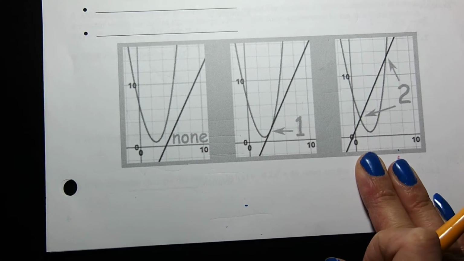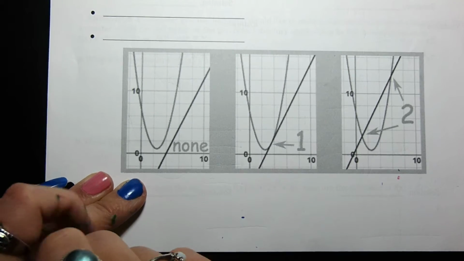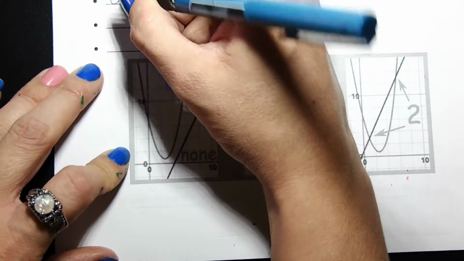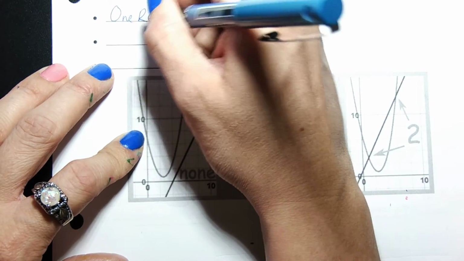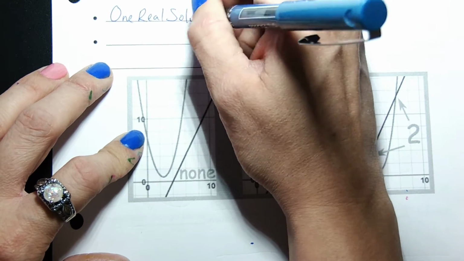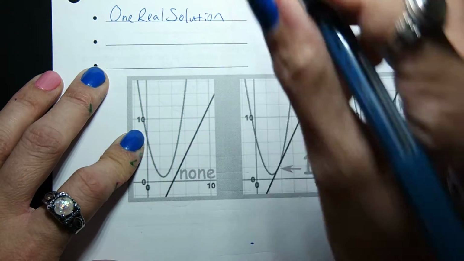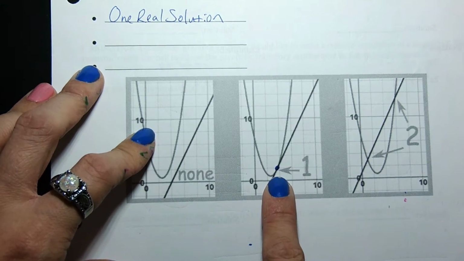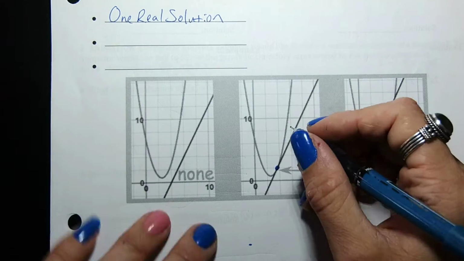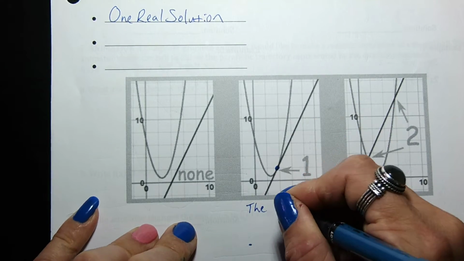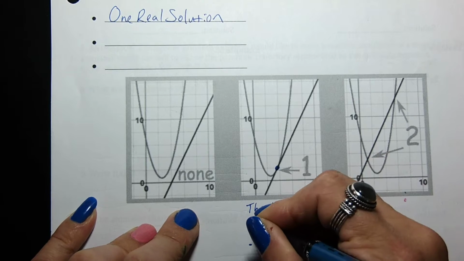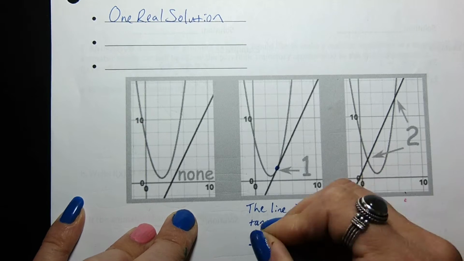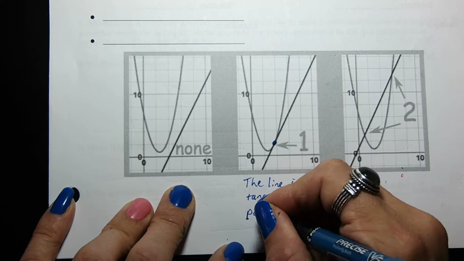There are 3 possible cases we can have for solutions for a quadratic. We can have one real solution, where our graph of the line hits the quadratic in exactly one spot. We say here that the line is tangent to the quadratic or to the parabola.